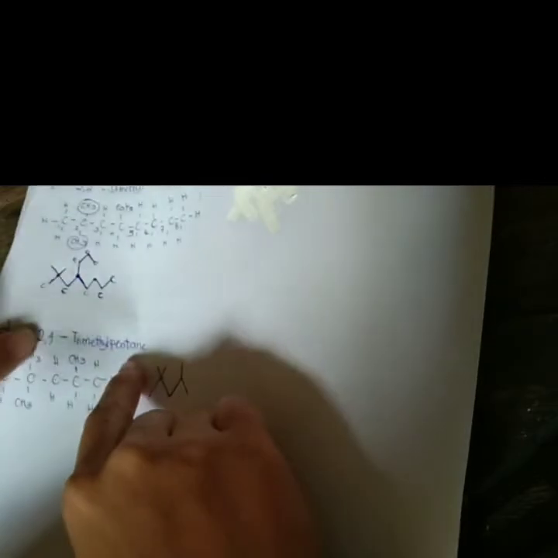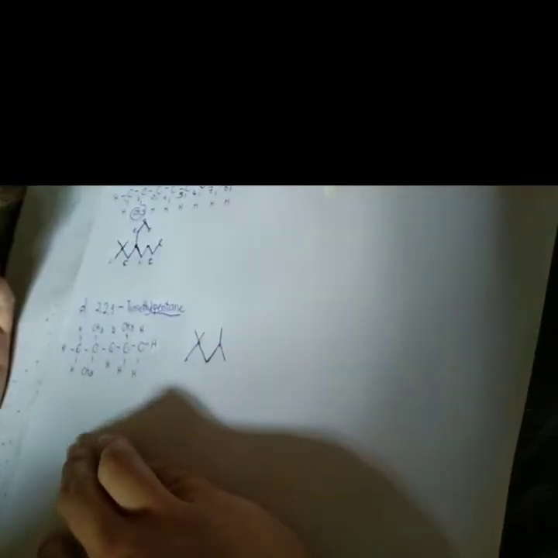Let's proceed here in D. 2,2,4-trimethylpentane. So the parent name is pentane. So there are 5 carbons. So 1, 2, 3, 4, 5. Let's number it. 1, 2, 3, 4, 5.